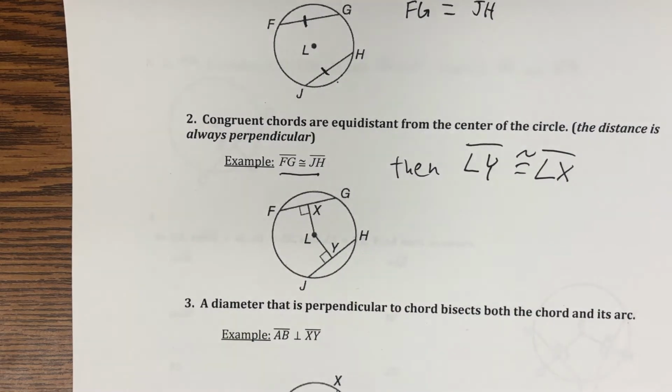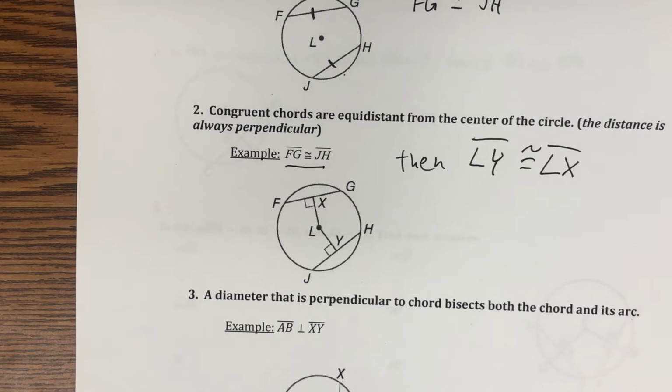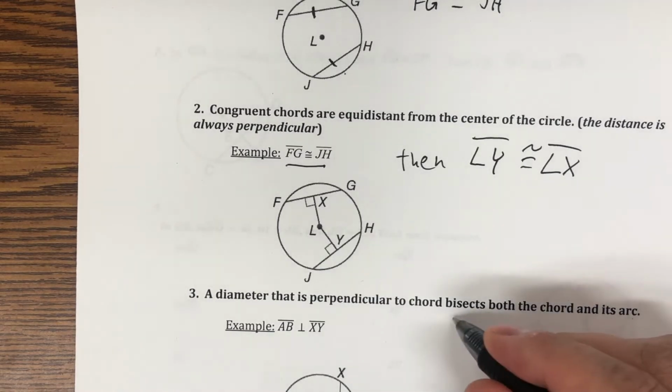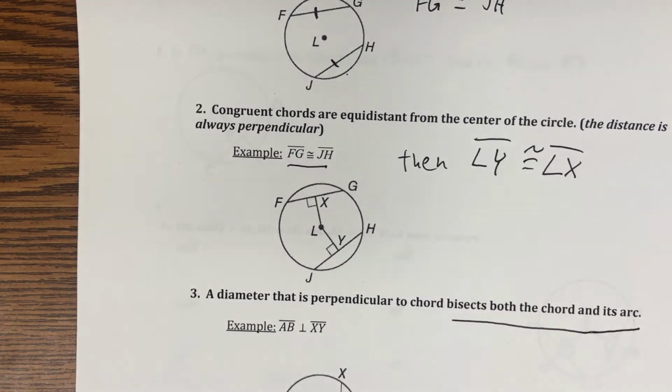And the third theorem, or fact, is that a diameter is perpendicular to a chord. If the diameter is perpendicular to a chord, then it bisects both the chord and its arc.